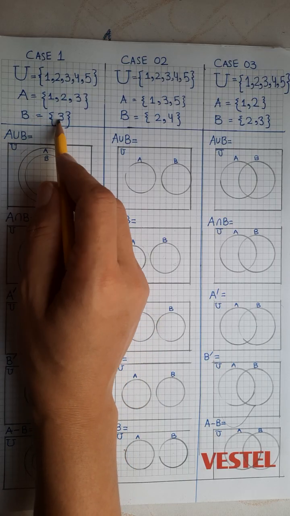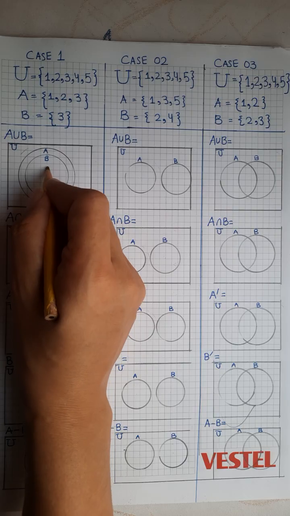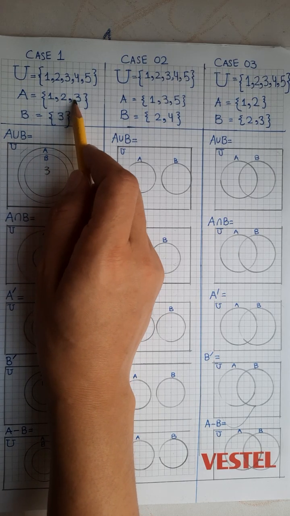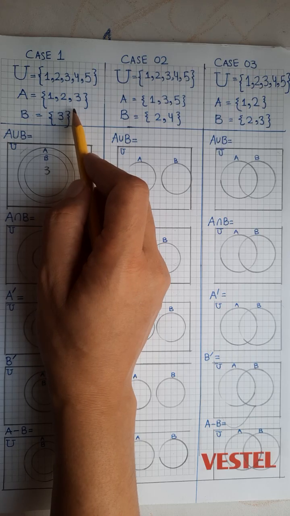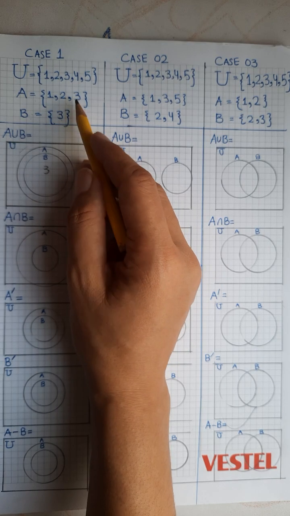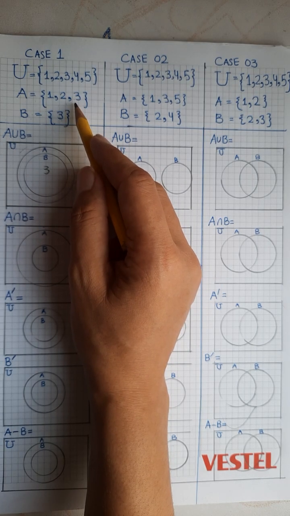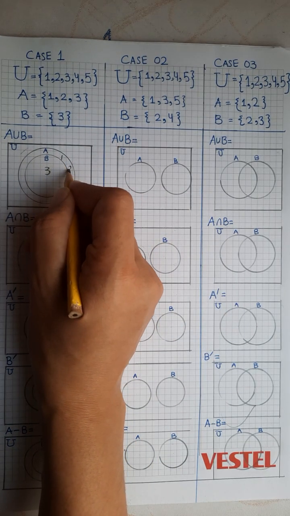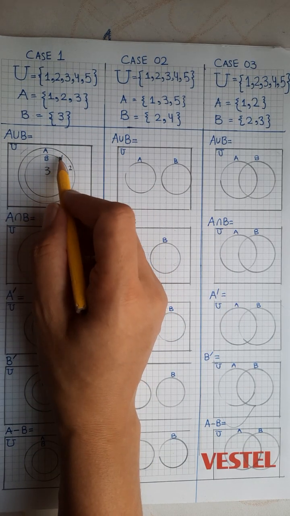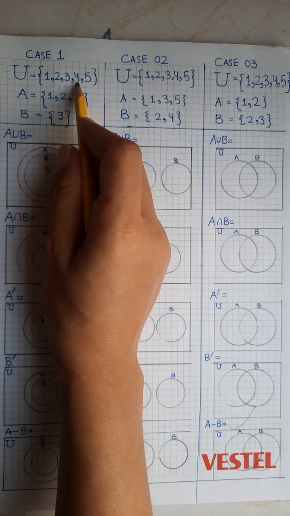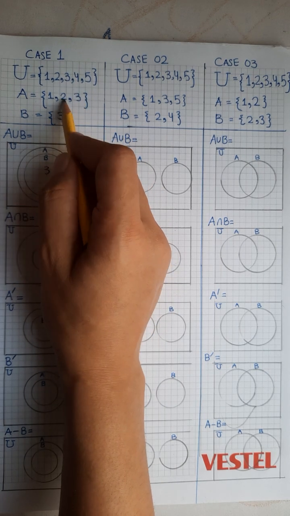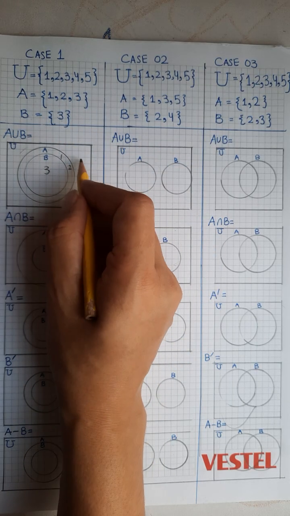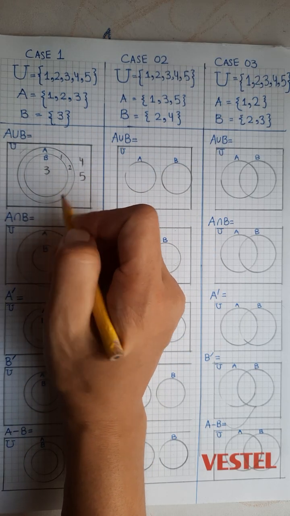Now write the elements of B, which is 3. Now write the elements of A, which are 1 2 3. As there is no repetition in sets, we don't repeat the elements, so we will write only 1 2, which will appear outside B. Now as we have written 1 2 3, we are left with 4 5 in the universal set, because all these sets are contained inside the universal set. 4 and 5 are left, so we will write 4 and 5 here.